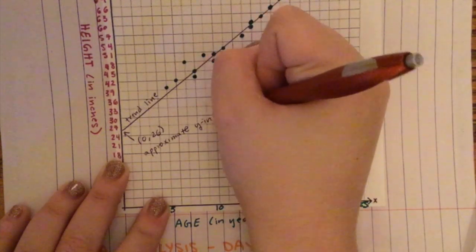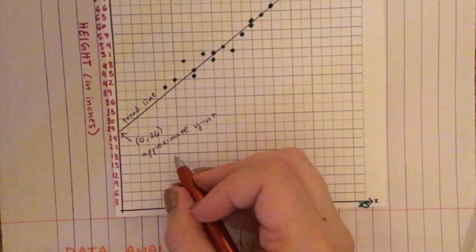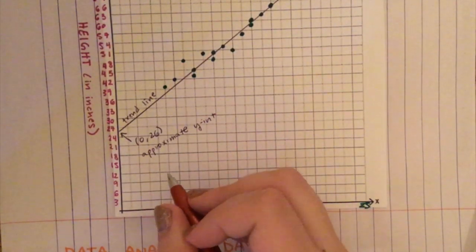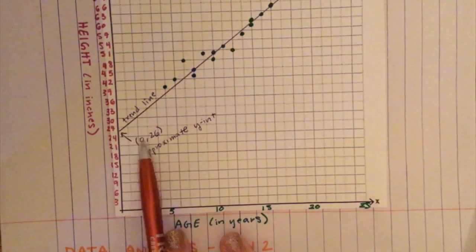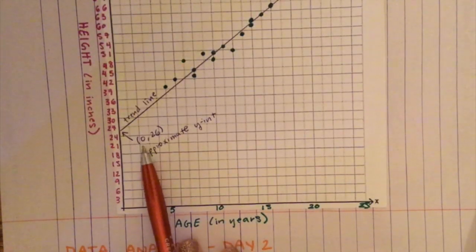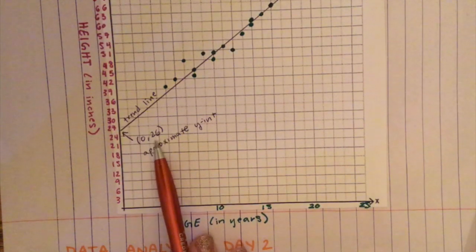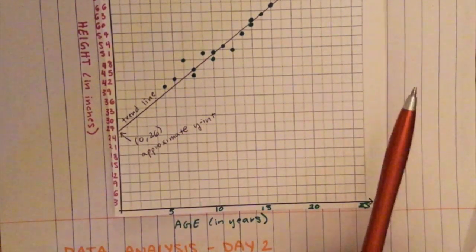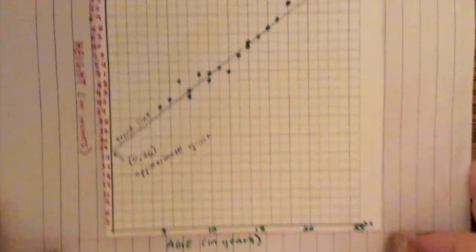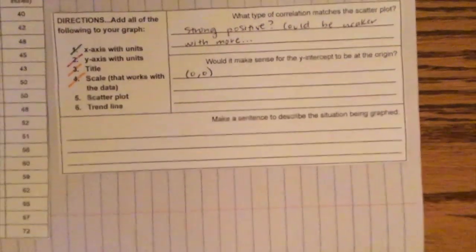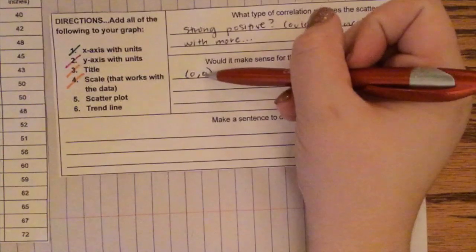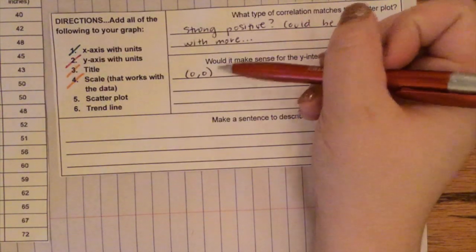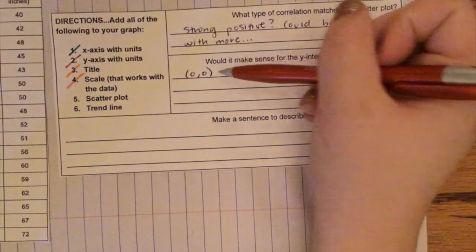y-intercept. And I think what you want to think about in that question is, okay, well, what is the y-intercept saying? So this is saying that at age 0, a human would be approximately 26 inches long based on this data. And it's saying, would it make sense for the y-intercept to instead be 0, 0? Because I think a lot of times, anytime we're graphing, we're like, oh, 0, 0 makes sense. But what does that mean?